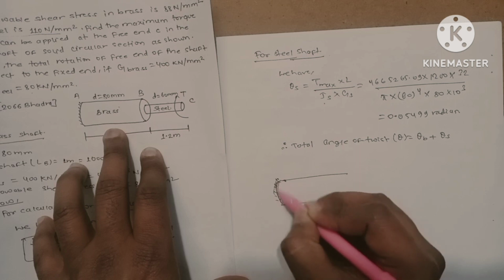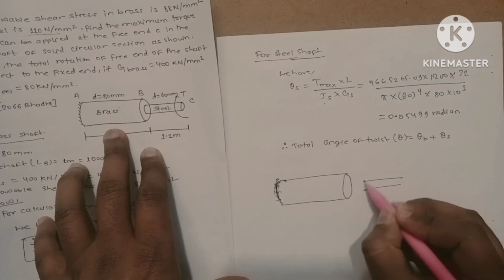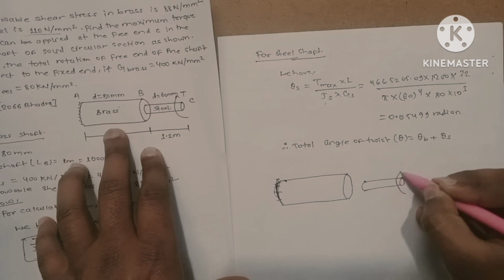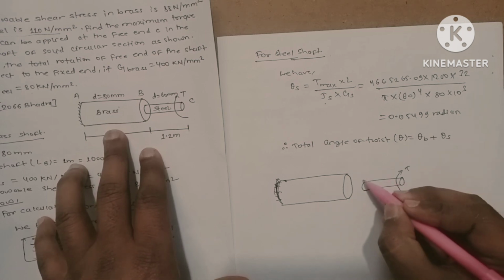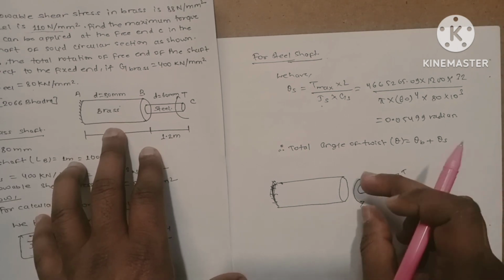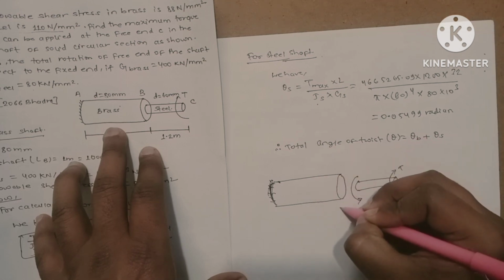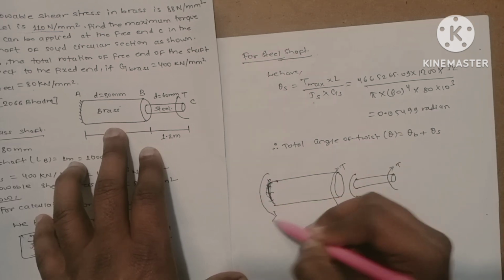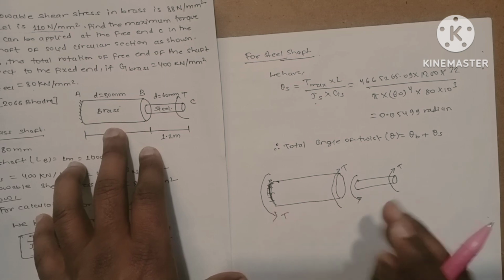Here the moment is in clockwise direction, so to counterbalance this we have to provide the moment in anti-clockwise direction, and to move this we have to provide the moment in clockwise direction, and to counterbalance this the moment is given in anti-clockwise direction.